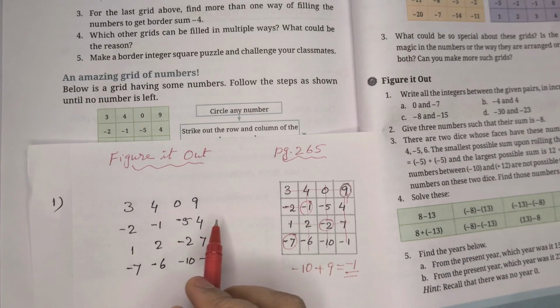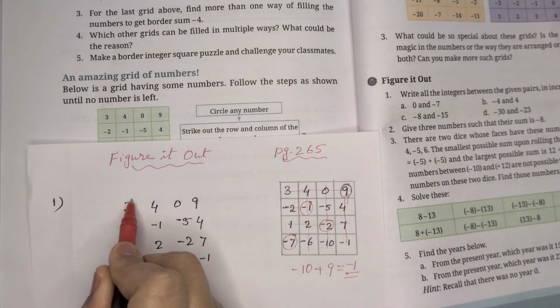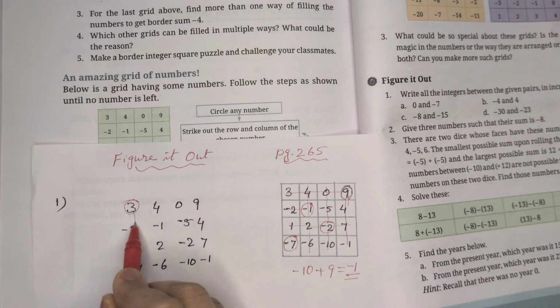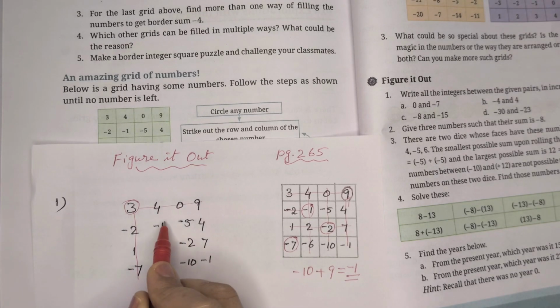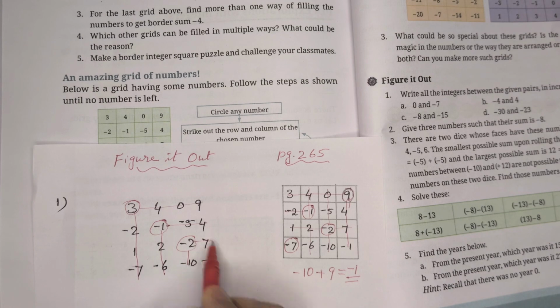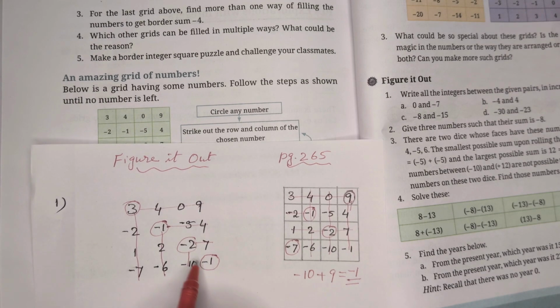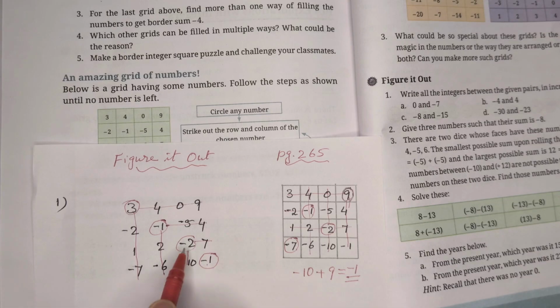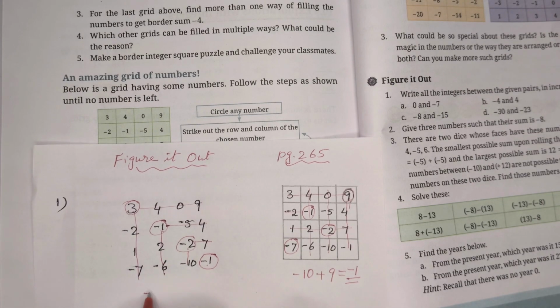We can try one more method. We are circling 3 first. So cut out that column and row. Then minus 1, cut out that column and row. Minus 2, cut out that column and row. The remaining number is minus 1. Circle that one. Add all the negative numbers. Minus 1 plus minus 2 is minus 3, plus minus 1 is minus 4.